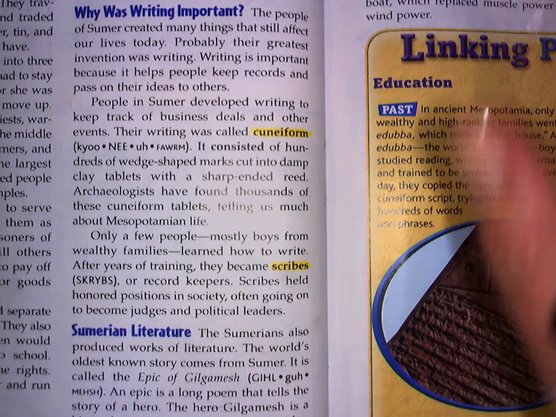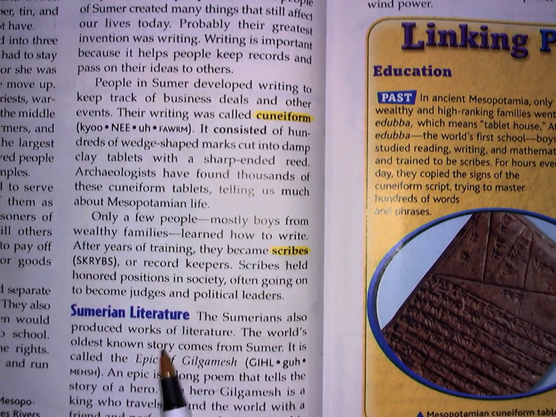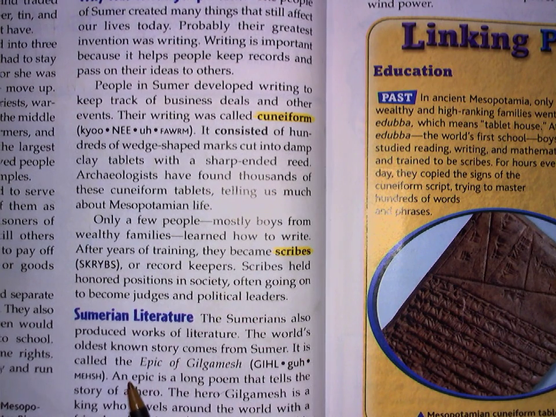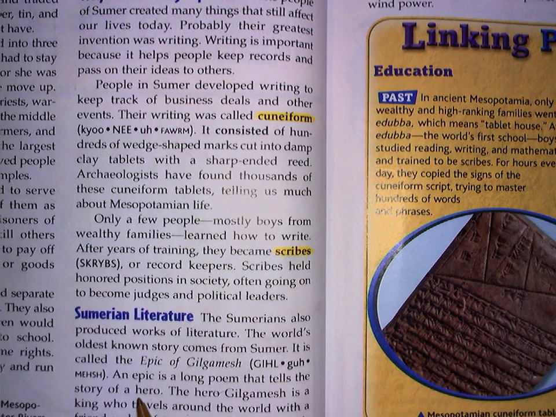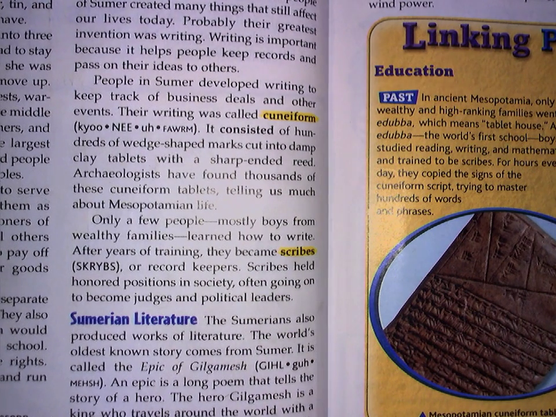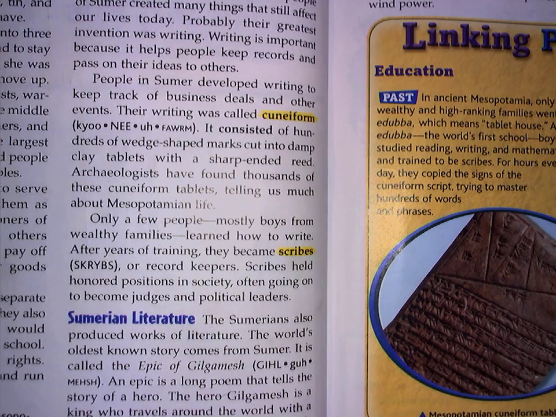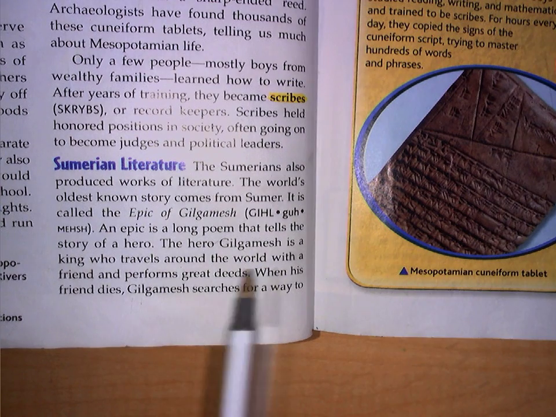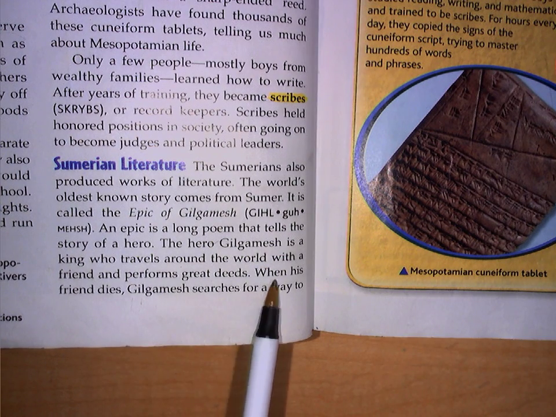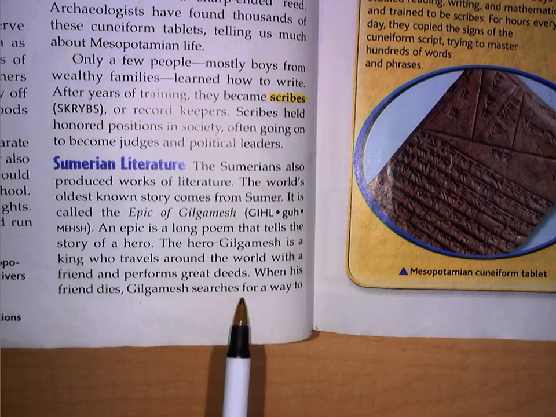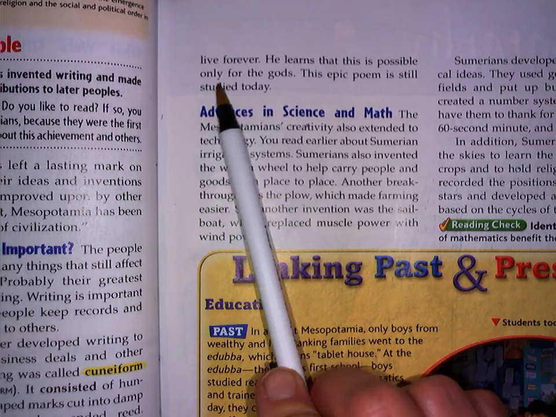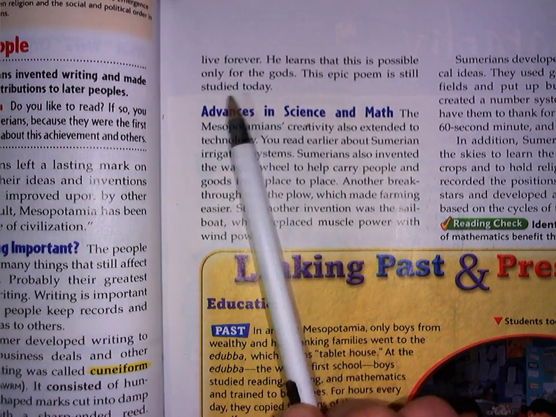The Sumerians also produced works of literature. The world's oldest known story comes from Sumer. It is called the Epic of Gilgamesh. An epic is a long poem that tells the story of a hero. The hero Gilgamesh is a king who travels around the world with a friend. Oops, you can't see that, huh? And performs great deeds. When his friend dies, Gilgamesh searches for a way to live forever. He learns that this is possible only for the gods. This epic poem is still studied today.